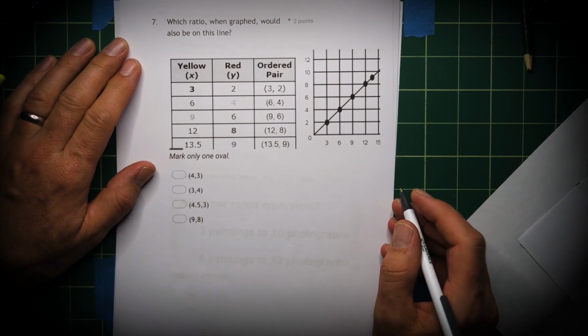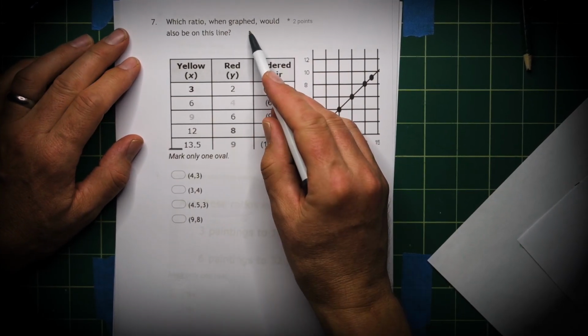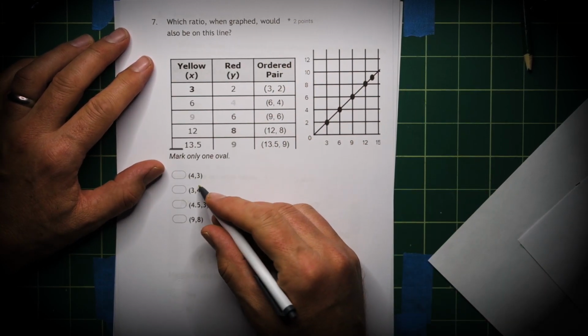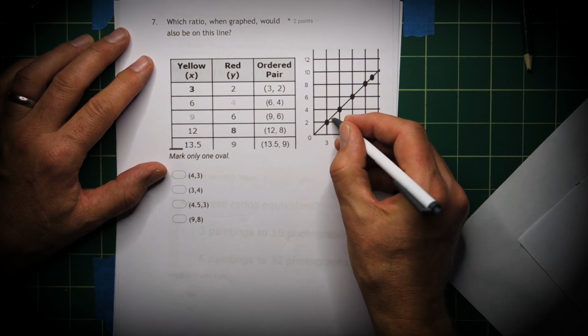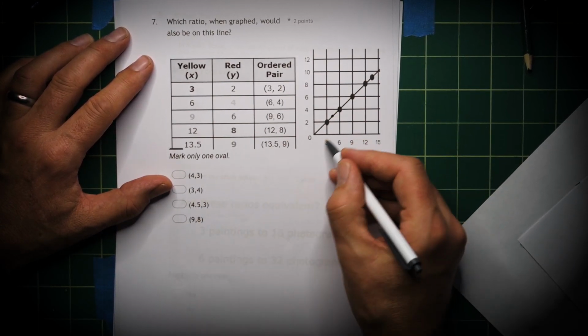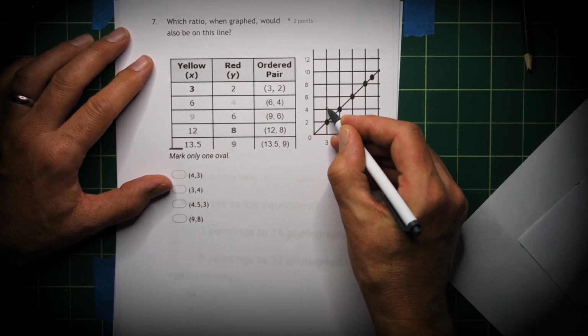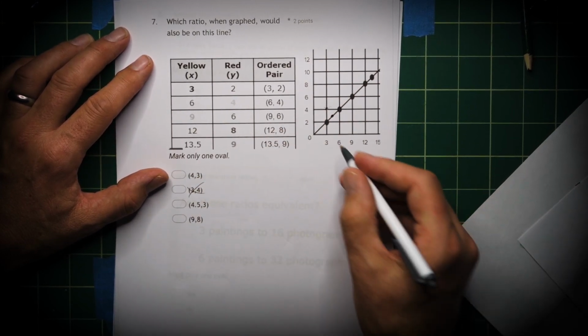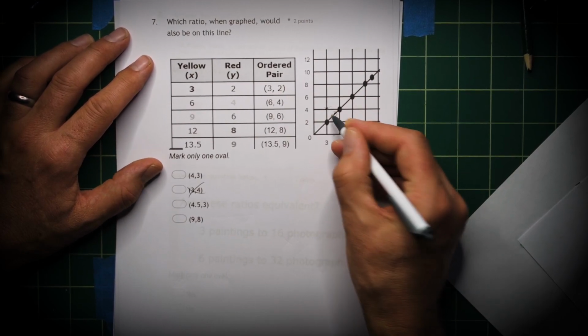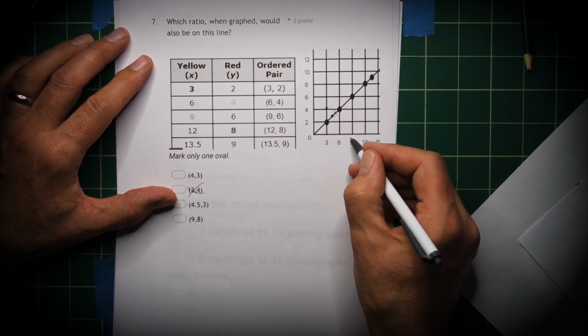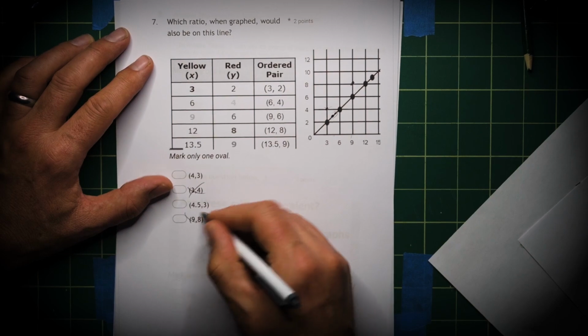All right, next up here. Which ratio, when graphed, would also be on this line? Let's see, 4, 3. So 4, 3, that looks pretty good. 3, 4, nope. 4.5, 3, that also looks like it's on there. And then 9, 8.